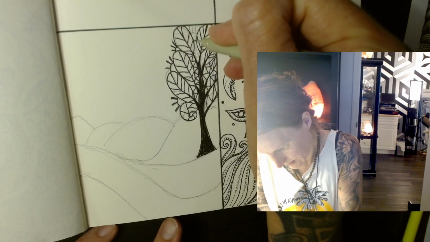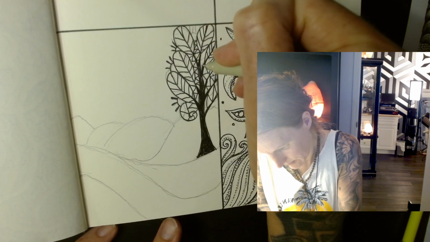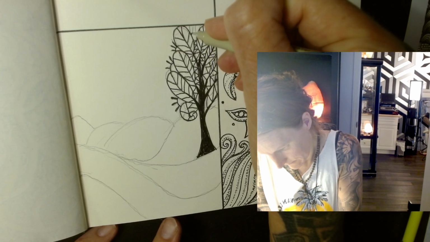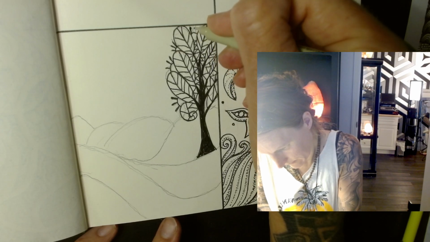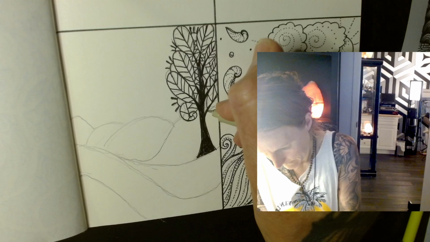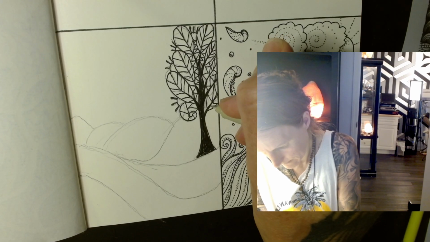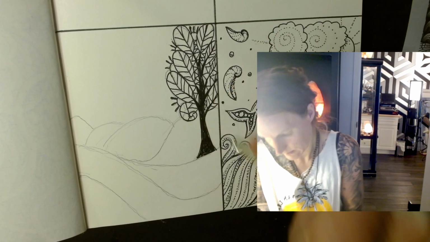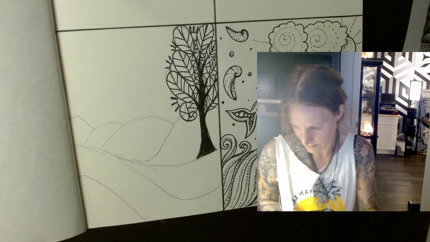I'm just using this zigzag pattern in between the branches. All right. My first really crazy looking tree.